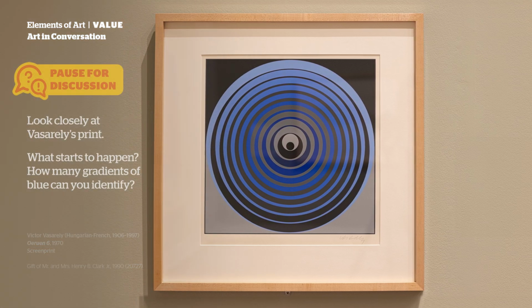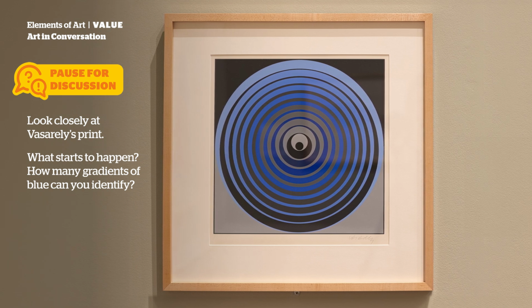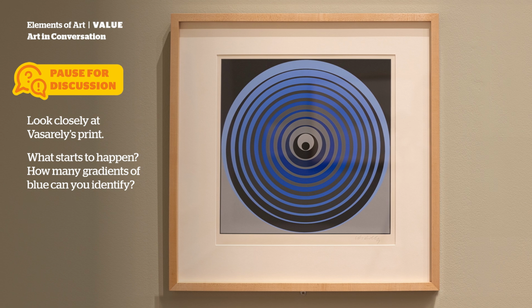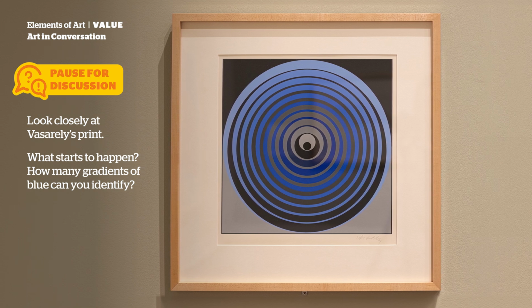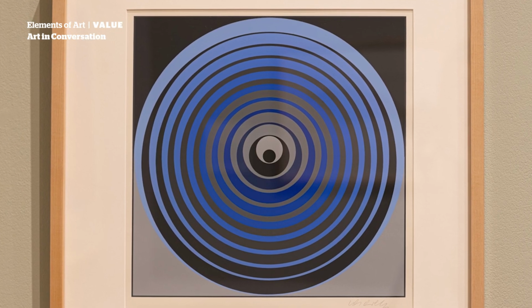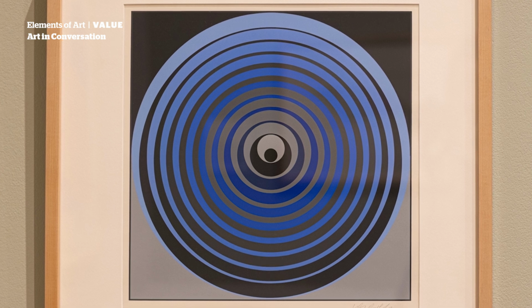Look closely at Vasarely's print. What starts to happen? How many gradients of blue can you identify? Vasarely creates optical illusions that seem to move with the viewer by using repeating circular shapes in varying gradients of blue with black and silver.